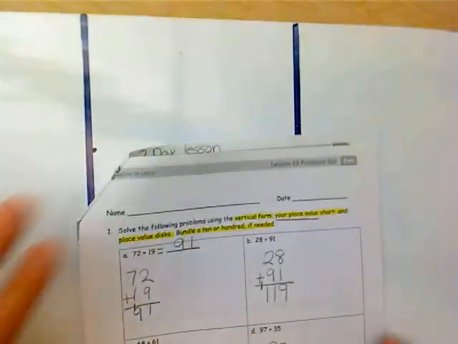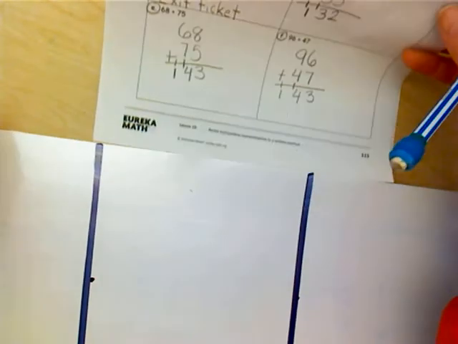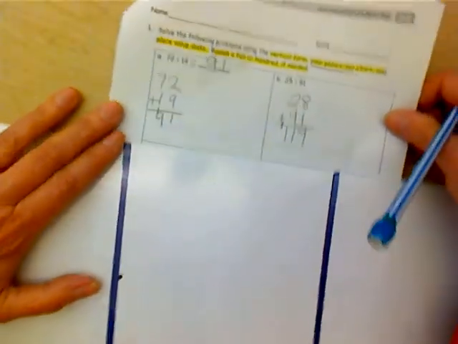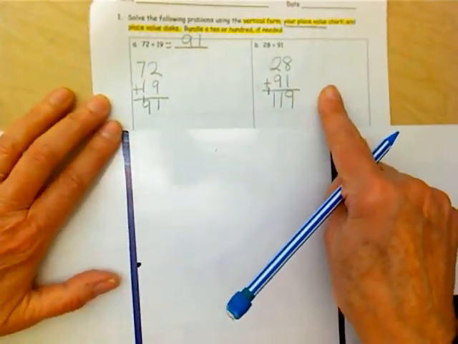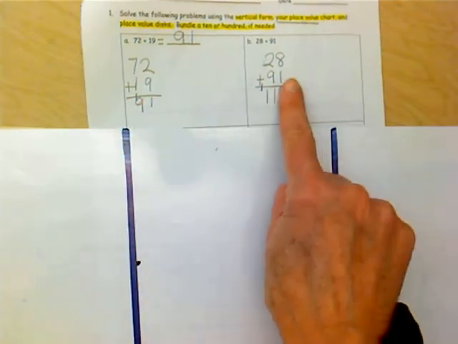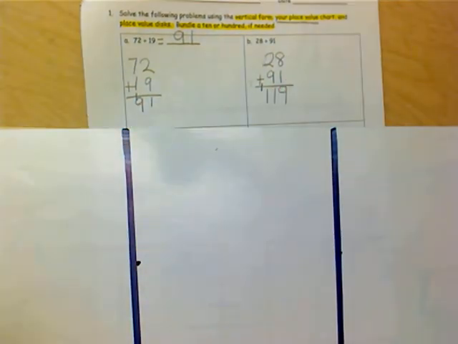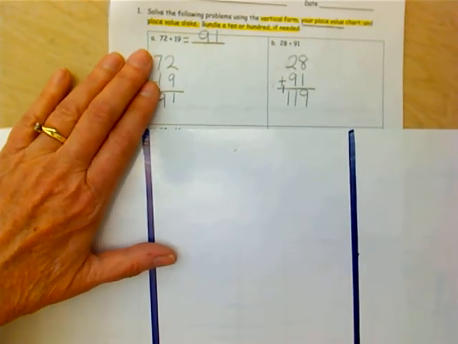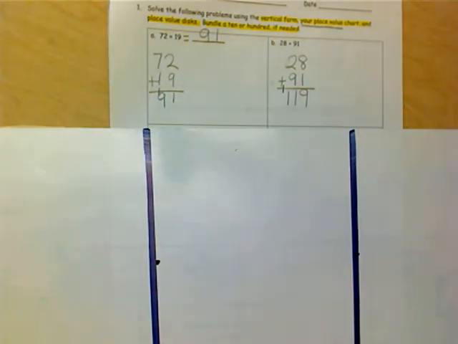Moving on, let's move on to our problem set. I am going to put this paper right here because I would like to demonstrate these two problems with you. You are supposed to use vertical form, which I have shown, but I also want to show you what that would look like on your place value chart. Please remember that when we are doing addition, we need to represent both add-ins.